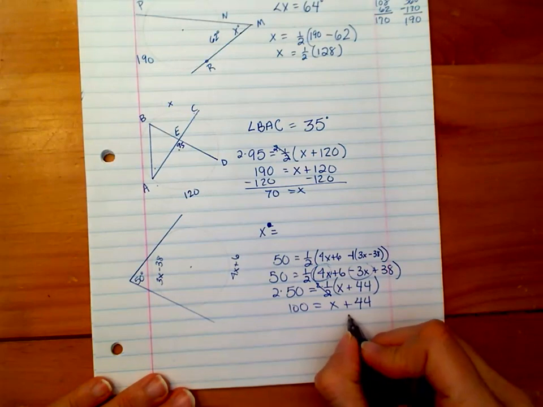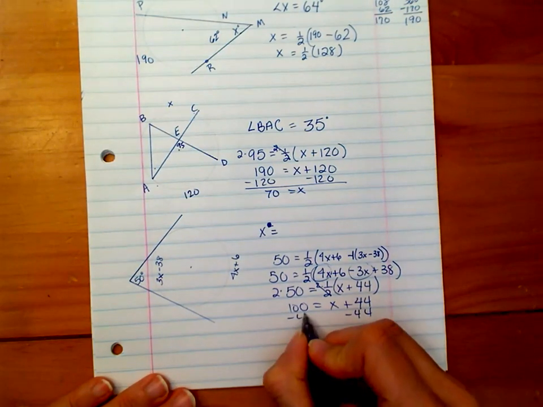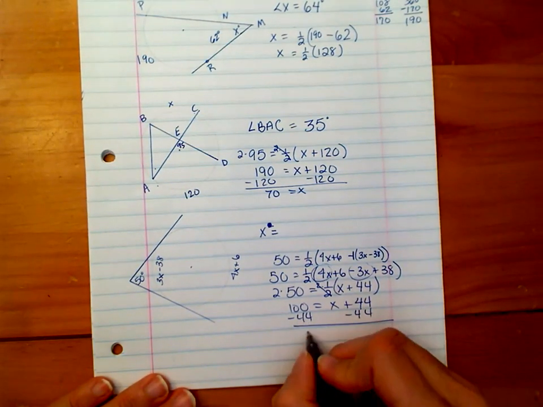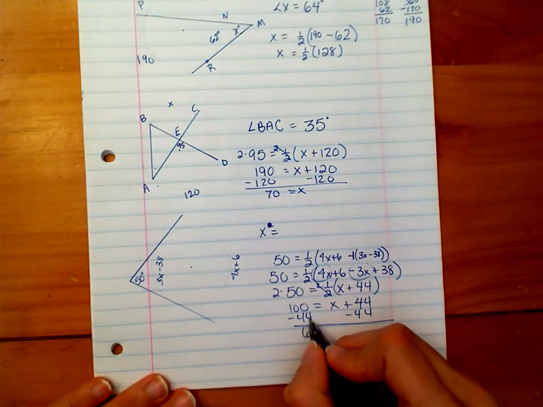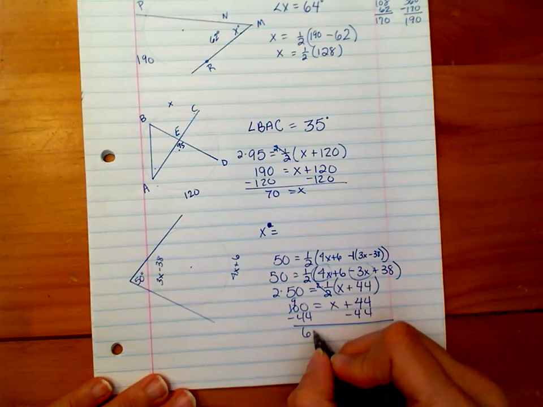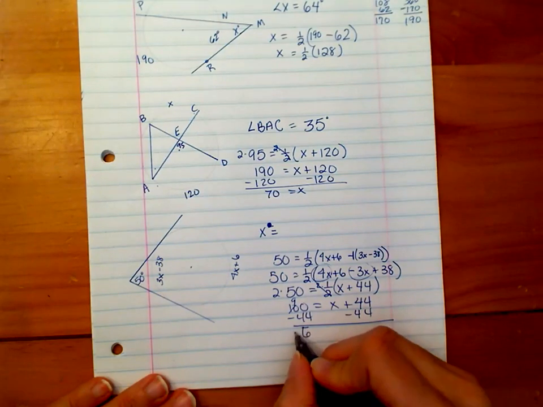So how do I get x alone? I minus 44 from both sides, and I get 66. Do I get 66 or 56? Let's see, 9, so I get 56. Sorry about that.